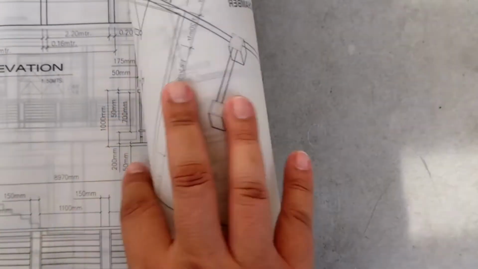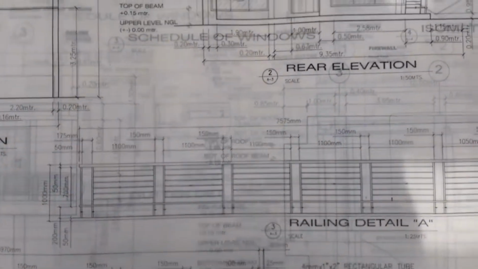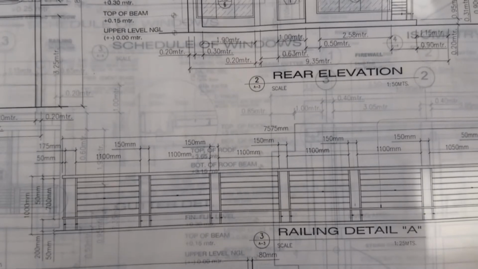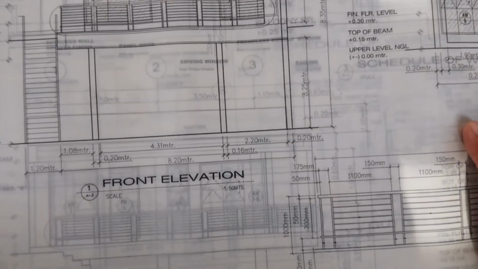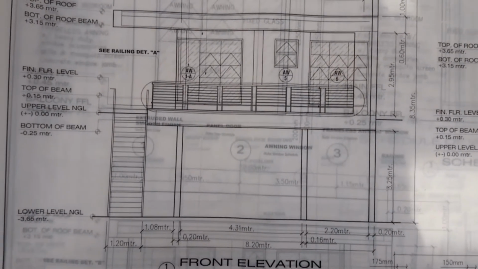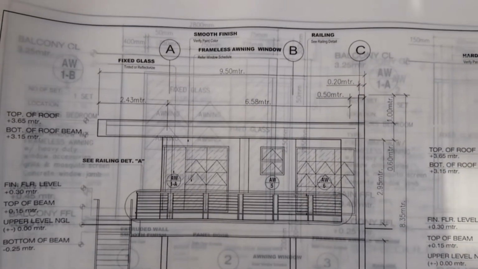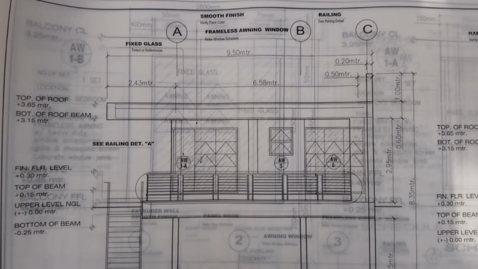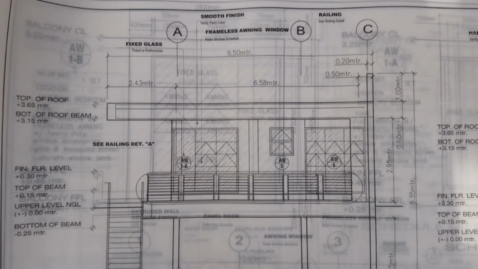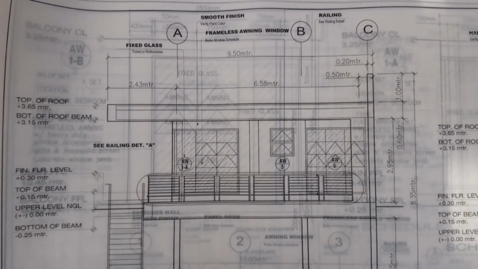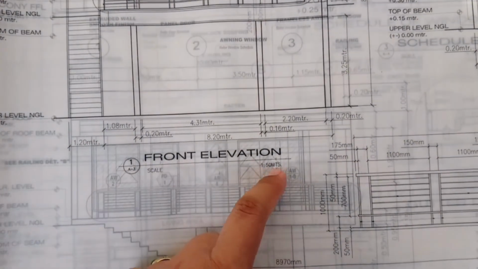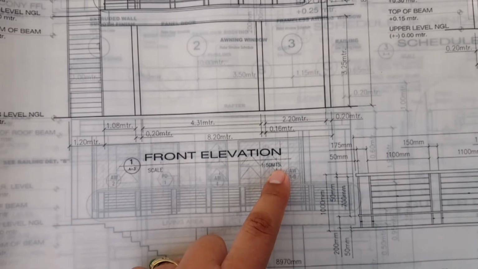Okay, so now I'm going to show you how the elevations were drawn. As you can see here, you have two elevations. Now class, one important point is that when you draw your details in the building plans, you must make sure that it could be easily understood at the construction site. Okay? So when you do your details, it would be much better if you're using a bigger scale like this one. So on our elevations, we used a scale of 1:50 meters.